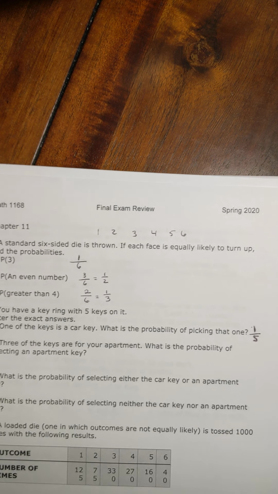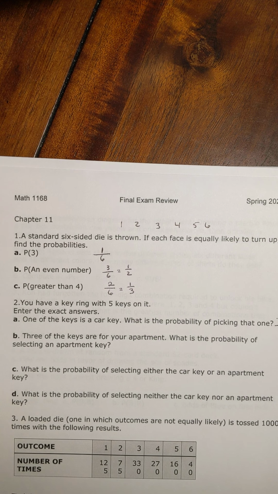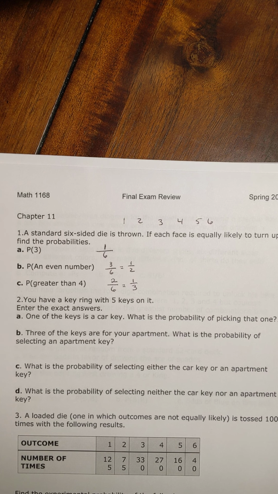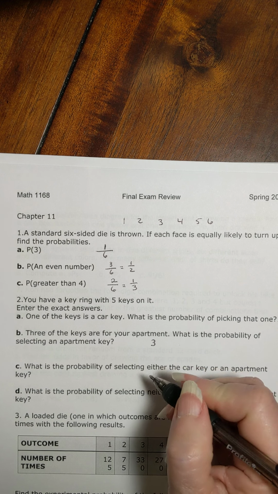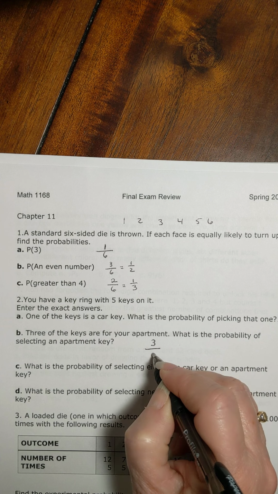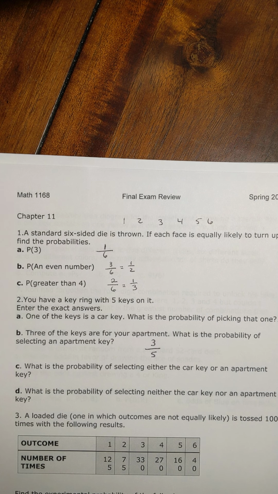Then it says 3 of the keys are for your apartment. What is the probability of selecting an apartment key? So here they tell you that you have 3 ways of getting what you want, the apartment key, out of a total of 5 keys. So that would be 3/5.